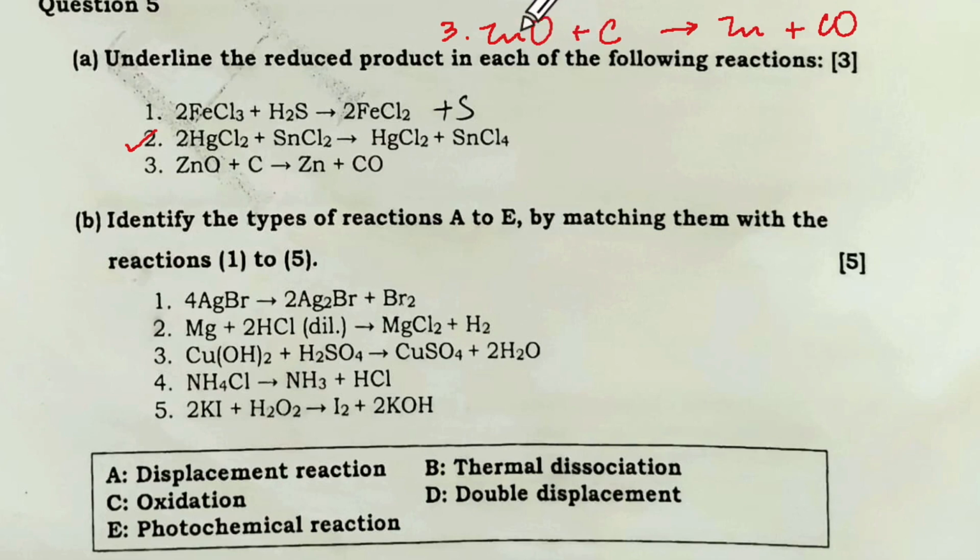Now here, can you see this ZnO has become Zn? Show this arrow and what you say? Removal of O2 means reduction. So which is the reduced product? Zn. Okay. Now that you understood that, I need to.